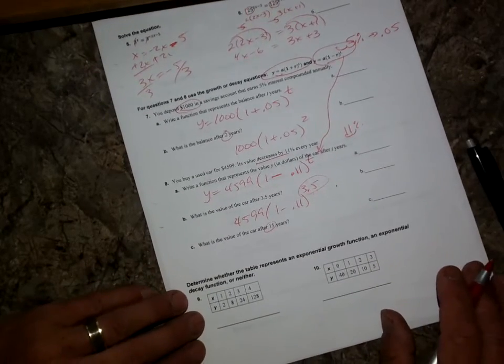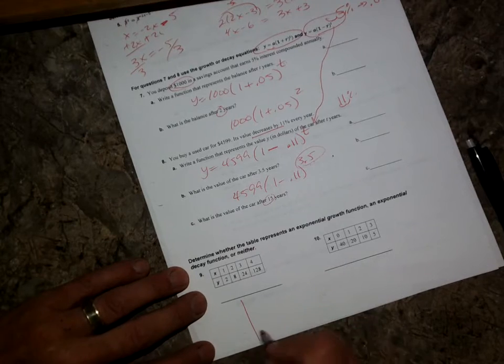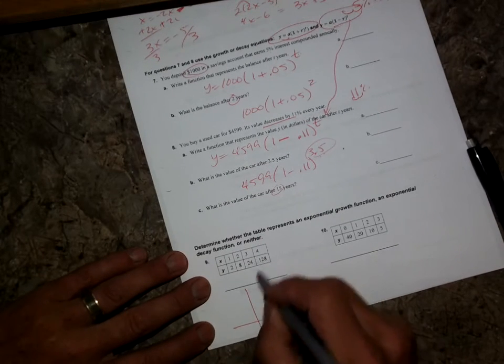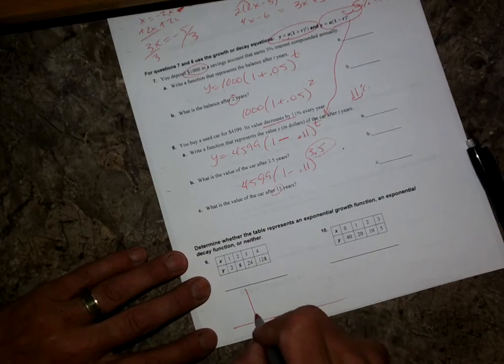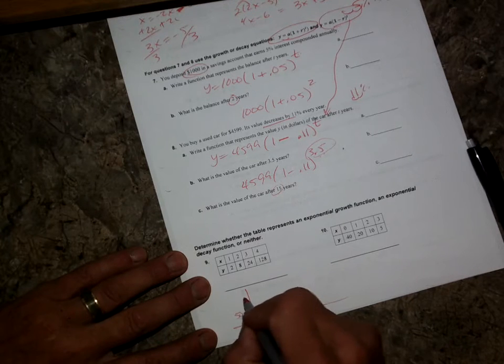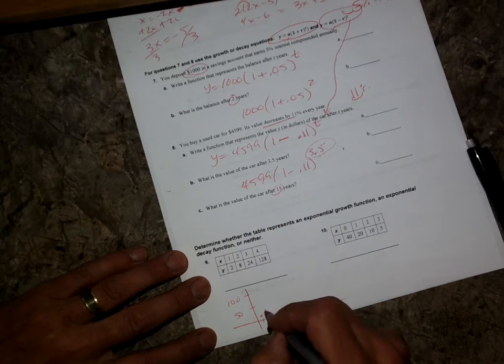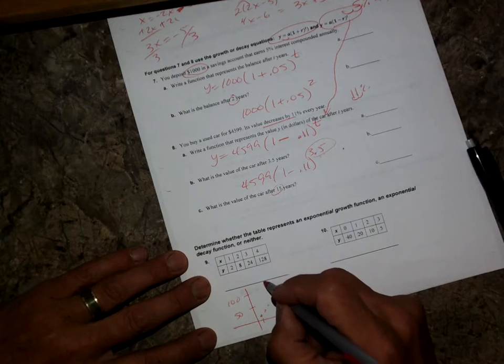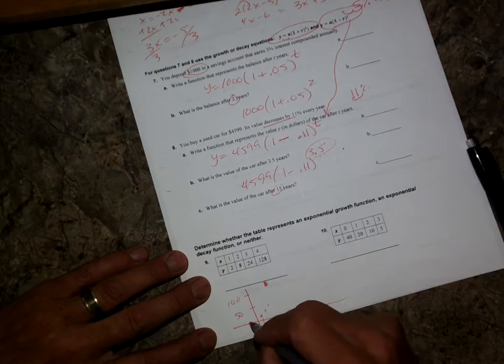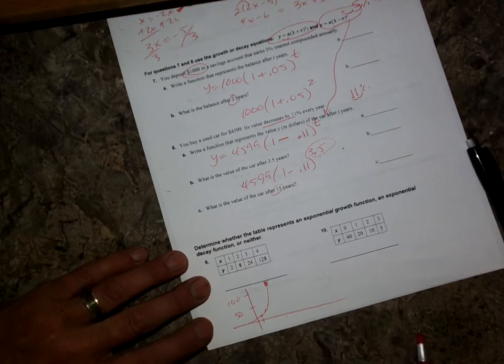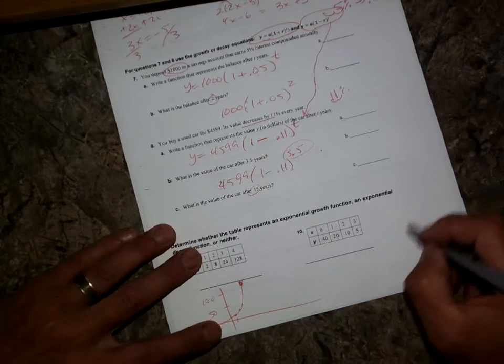Okay, so what does the table describe? Well, what I would do is just a real mini graph. Let's see, it goes all the way to 128, so let's go maybe 50, 100. So at 1, I get a value of 2, not very big. At 2, I get 8. At 3, I get 24. At 4, I get 120. Wow, it just skyrockets up there. Sure looks like it might curve up, possibly exponential growth.